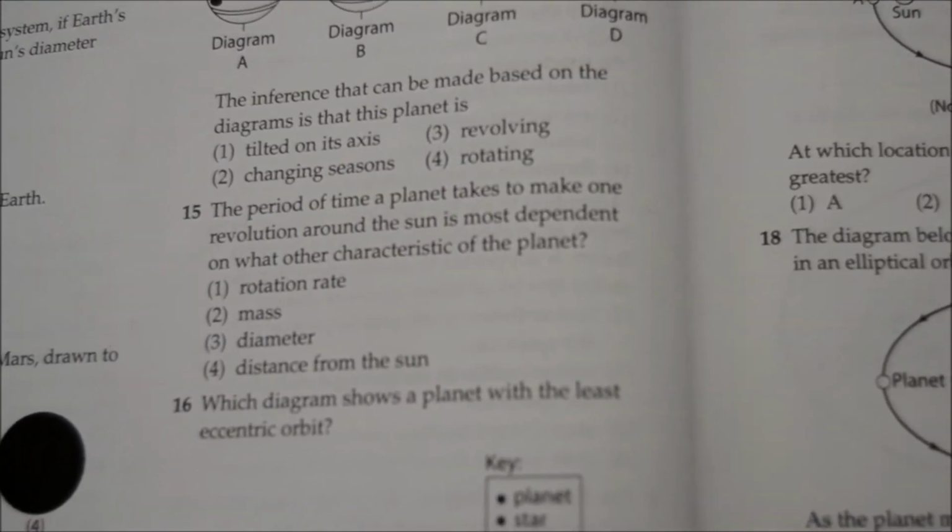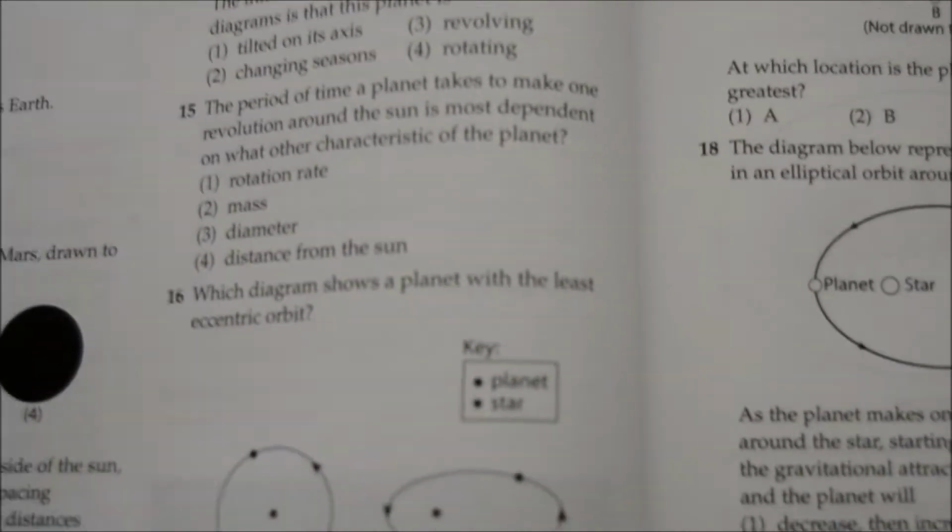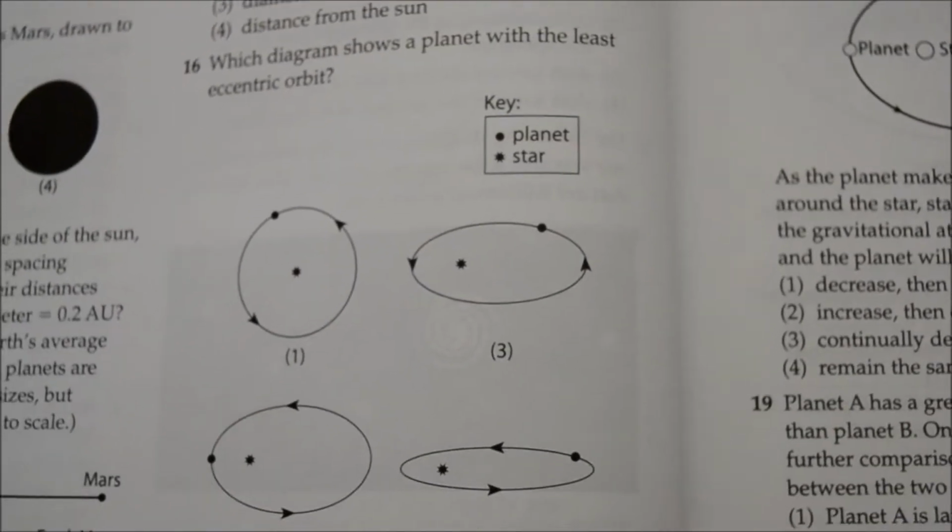Number 15. The period of time a planet takes to make 1 revolution around the sun is most dependent on what other characteristic of the planet, and that's distance from the sun. The further away, the longer its period of revolution.